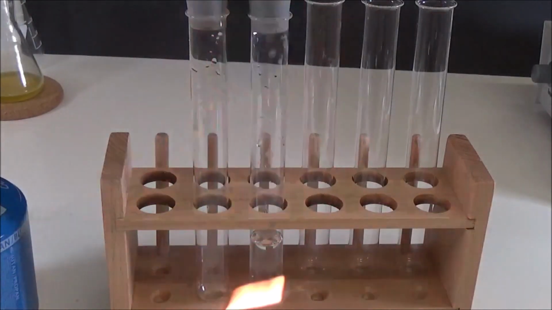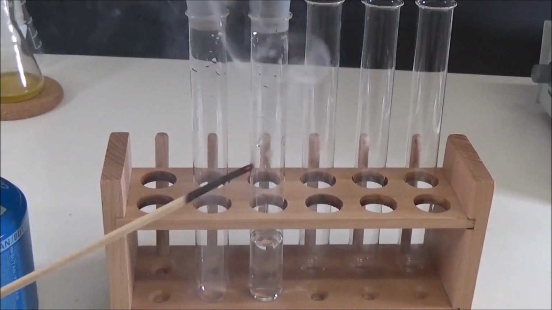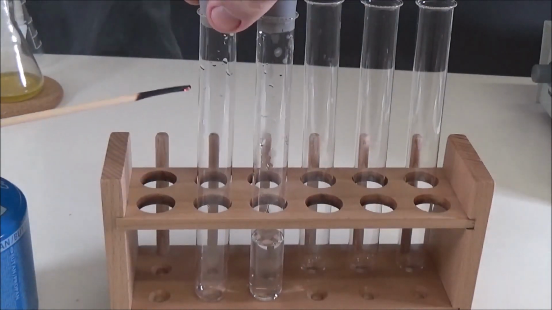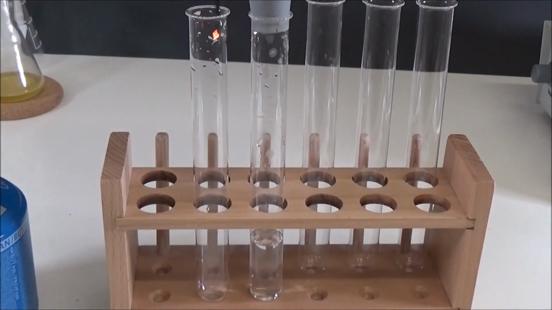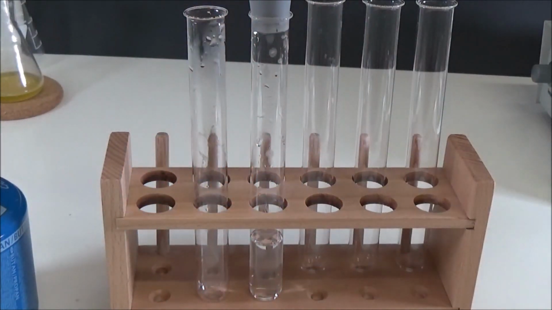If a smoldering piece of wood is lowered into the gas-filled test tubes, it will ignite again. This is the classic evidence for elemental oxygen that we have produced here. You can find this and other gas proofs in the video that we link to you in the top left.